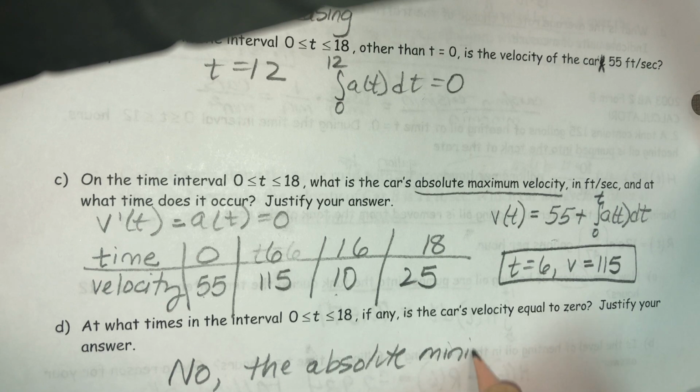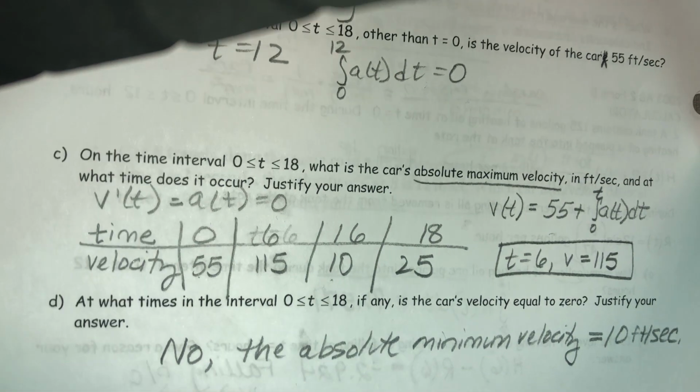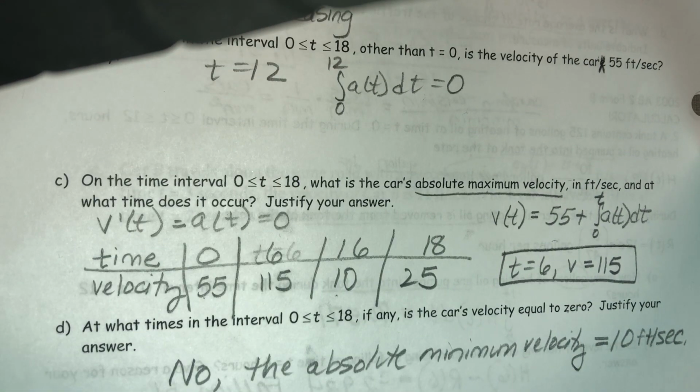minimum velocity equals 10 feet per second. So it doesn't get down to 0 if the lowest it goes is 10.